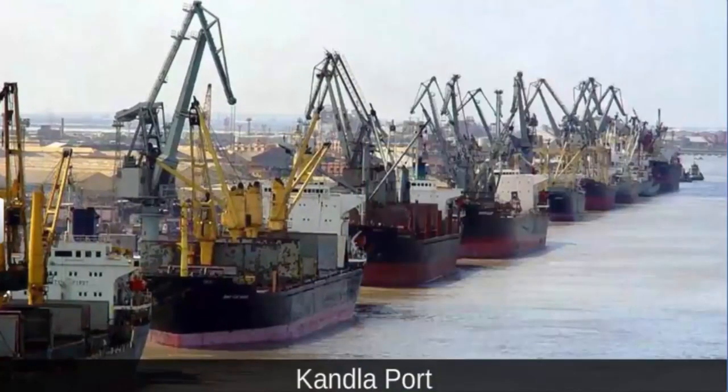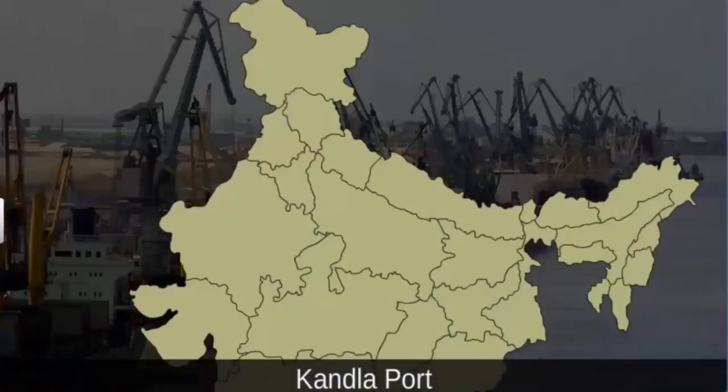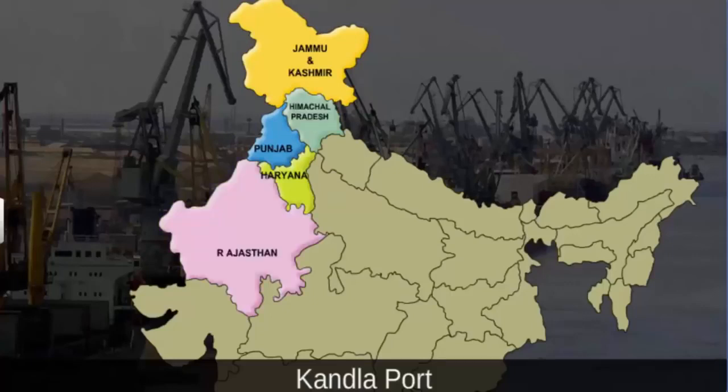The Kandla port is a tidal port that handles exports and imports for the fertile plains and industrial belts spread over Jammu and Kashmir, Punjab, Haryana, Himachal Pradesh, Rajasthan and Gujarat.